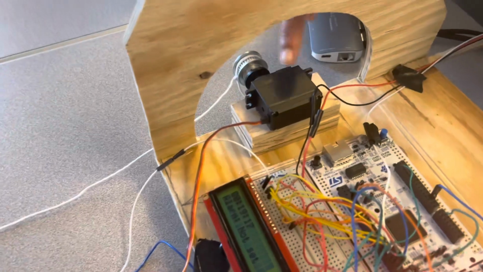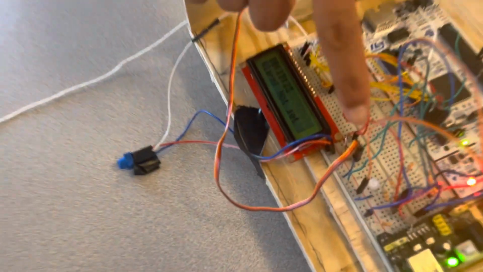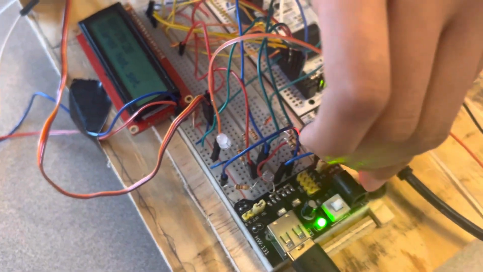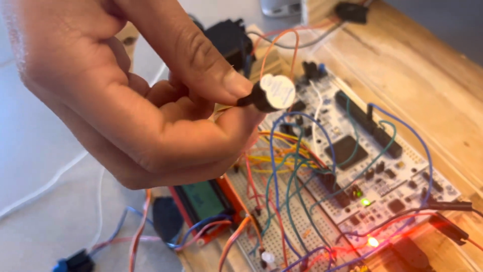This means that the motor will pull his blanket off of his bed with a string connected to it, and then a light will turn on and stay on during the whole time of the alarm. Meanwhile, a buzzer will be going off, sounding a really annoying sound.